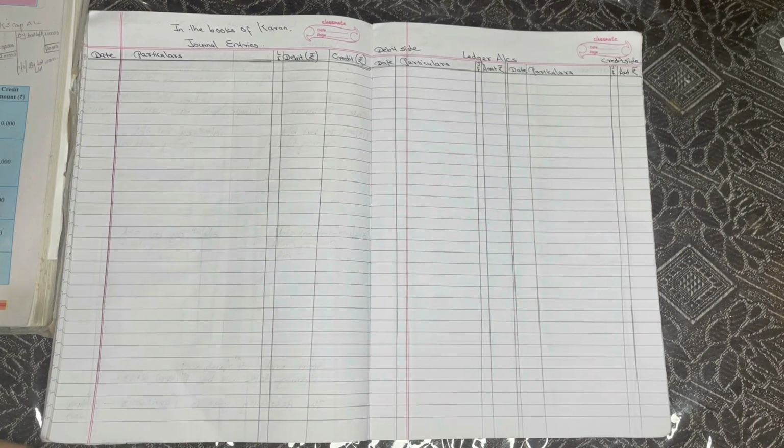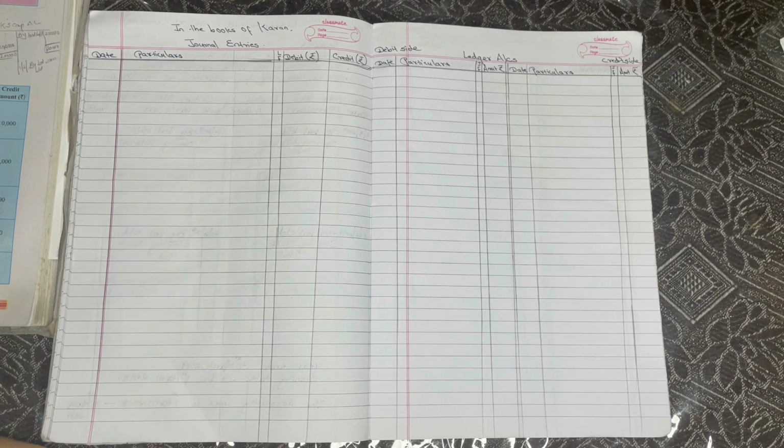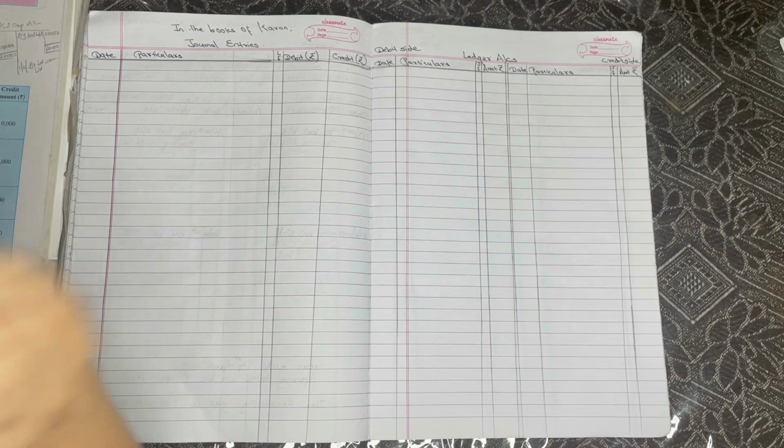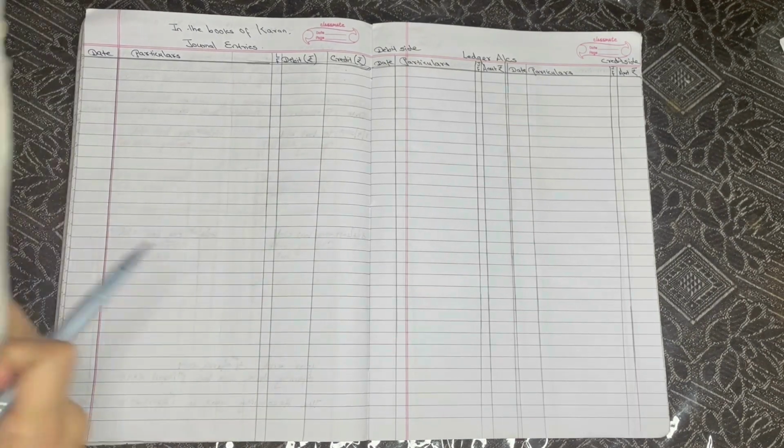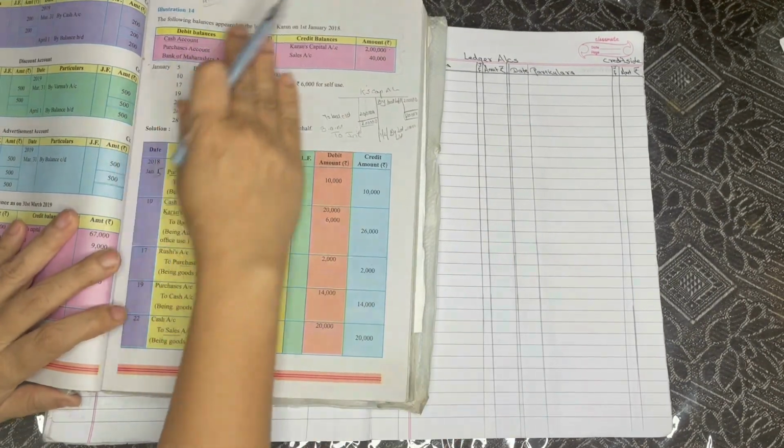Now this video is for the preparation of ledger account for standard 11 commerce. So basically we are going to solve a sum wherein you have to make the ledger account, but before that, for making the ledger account, first you will have to pass the journal entries. So here is a sum in the books of Karan. This is the question, an important question.